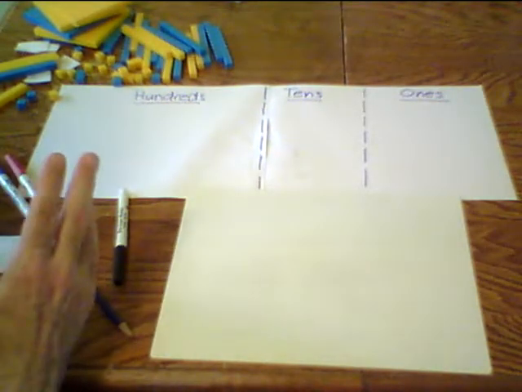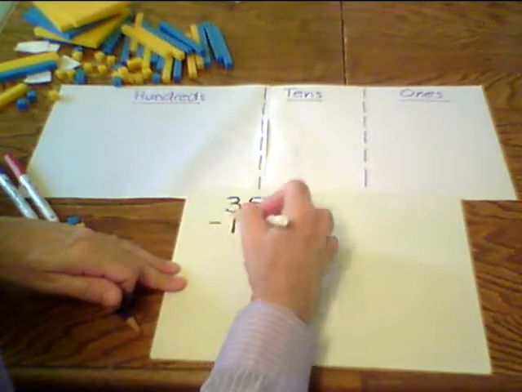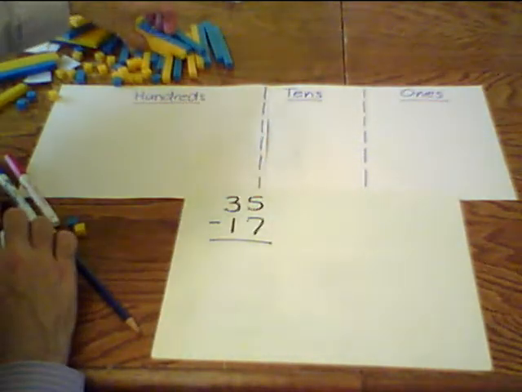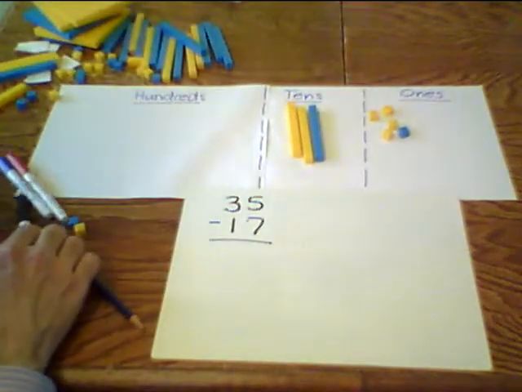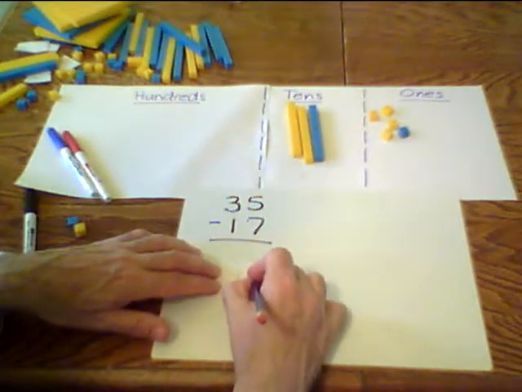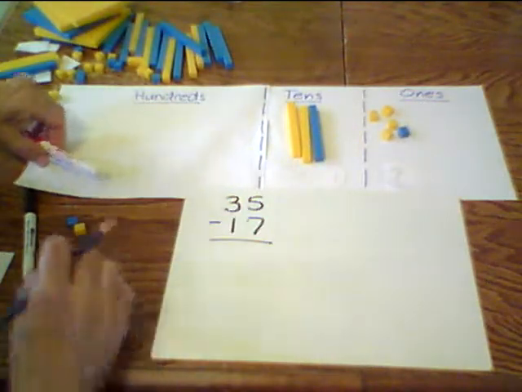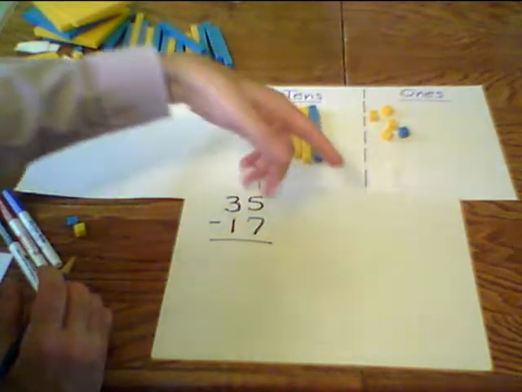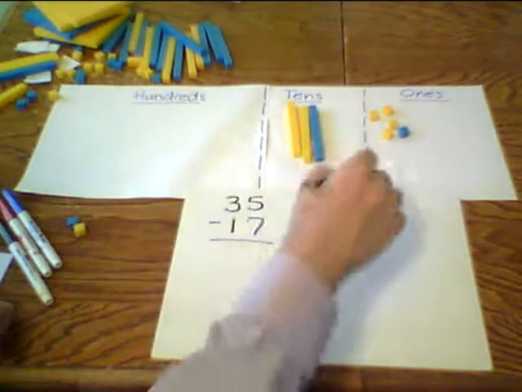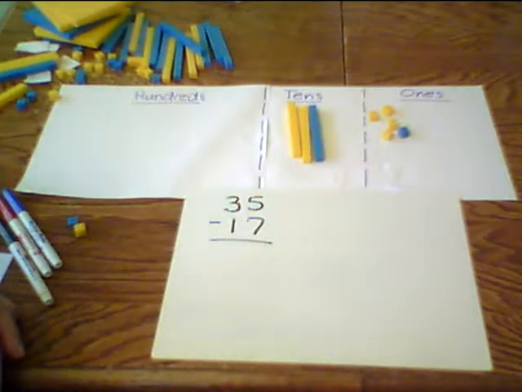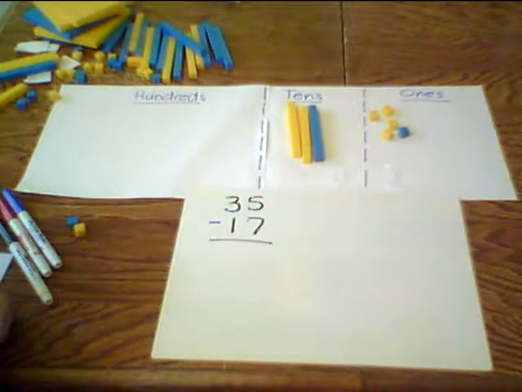Okay, so now we're going to do a problem like 35 minus 17. And so the students now, they know how to set this one up. Okay, and now we have a problem. We have an issue. I'd ask the students, what's the problem? Well, I don't have 7 to take away. Okay, as a class, I want to discuss this. I don't have 7 to take away, and there's my 35 up there. Could I represent 35 in another way, where I could have at least 7 little cubes to take away?